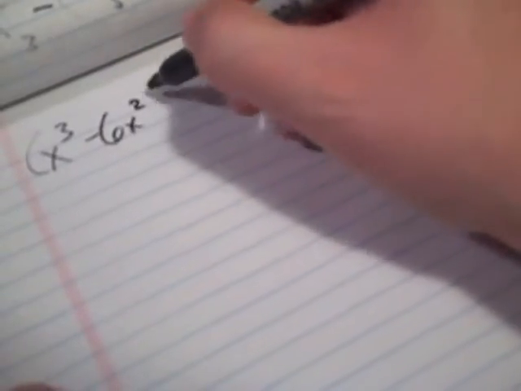And we'll get into solving the rest of these for x later. But let's see if we were to do the same thing, but we're going to subtract polynomials. So let's start with x to the third minus 6x squared.